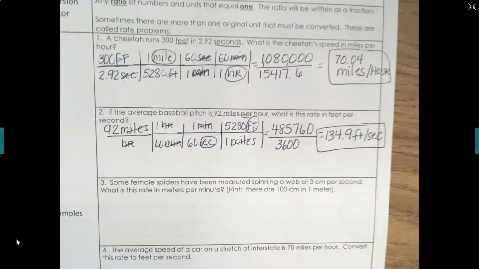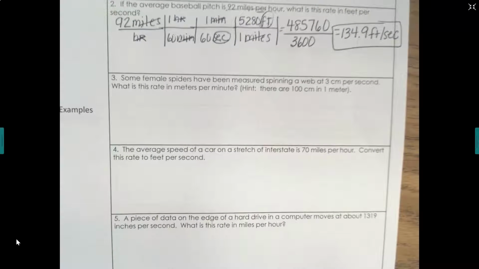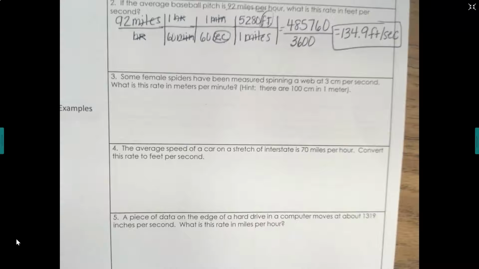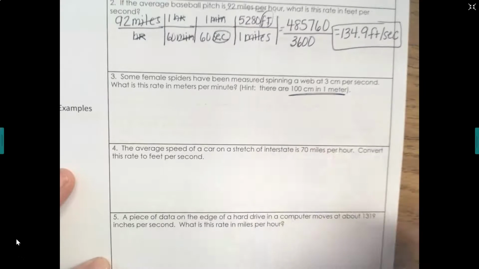All right, so usually these are in a story format, and really what you're looking for is the two measures that I'm starting with at the beginning, and then I know I've got to convert both of them. So number 3: some female spiders have been measured spinning a web at 3 centimeters per second. What is this rate in meters per minute? Hint, there are 100 centimeters in a meter. That's going to help us because we're jumping between measurement systems here.